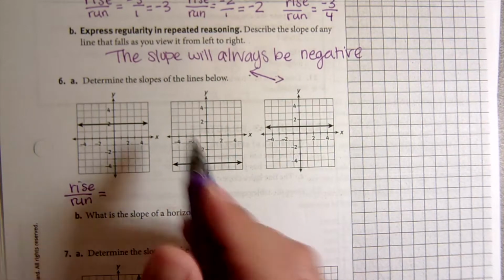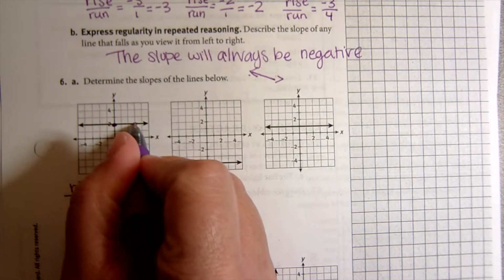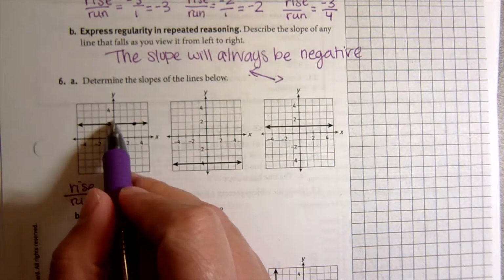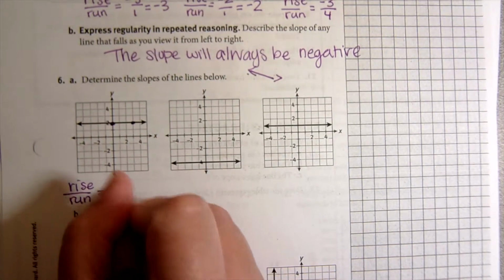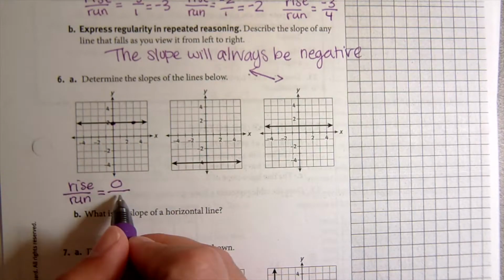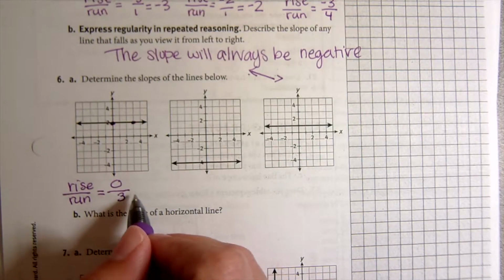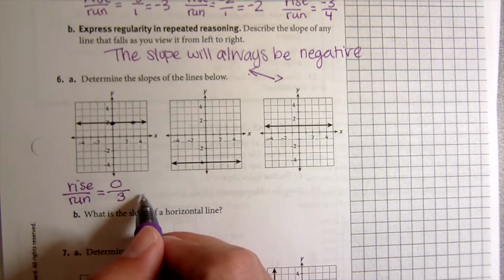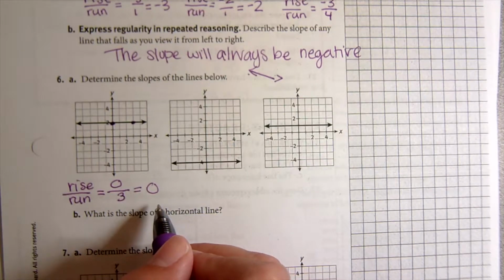All right, 6A. I'm going to pick this point and this point. How far do I need to rise to get to the next point? 0. And then how far do I need to run? 3. So what is 0 divided by 3? Look at the board. 0. 0 on top is okay, and that is 0.